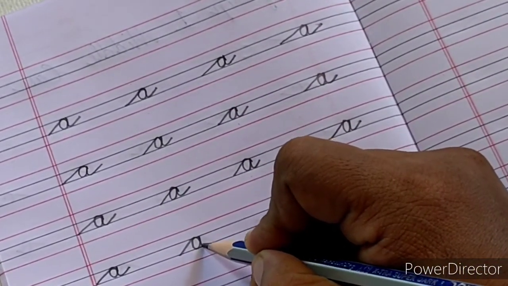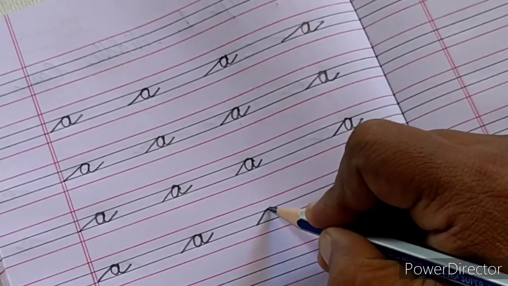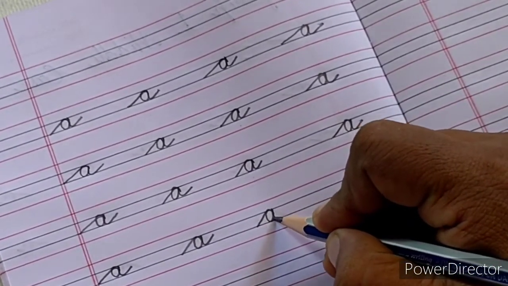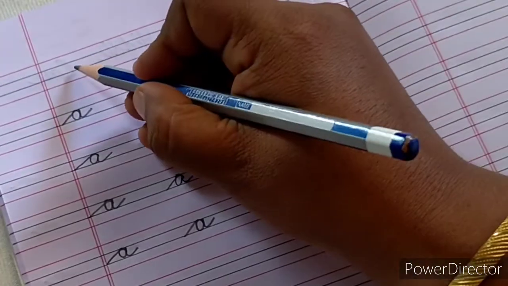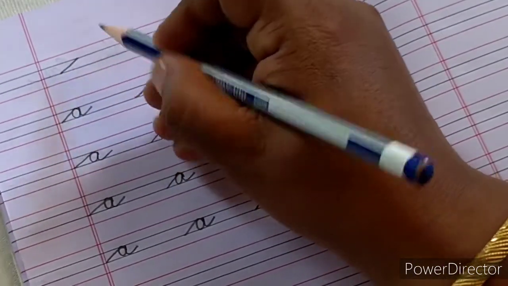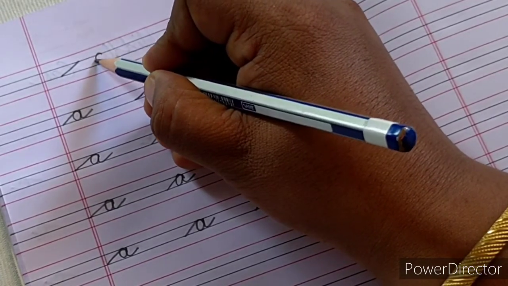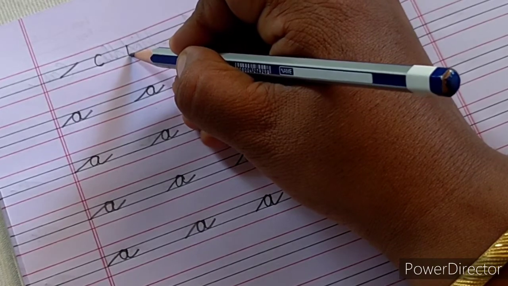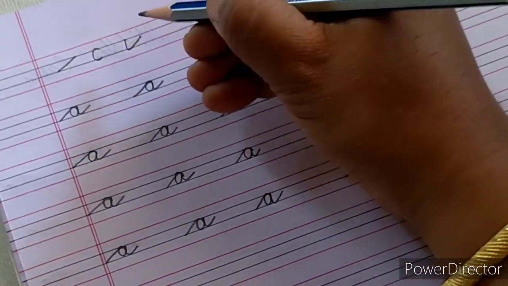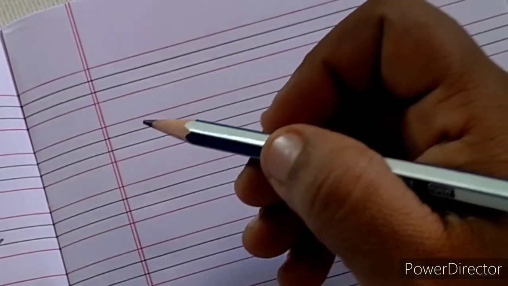So now I'm going to show you which are the strokes used to write this letter A. Okay, it's slant line, right open curve, and straight line and slant line. Next letter is E.